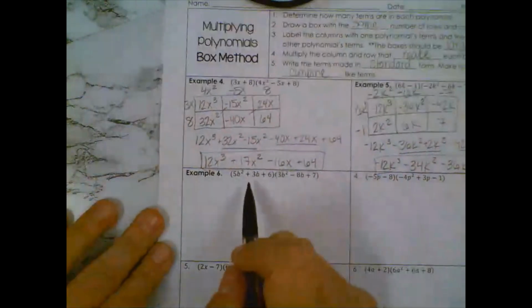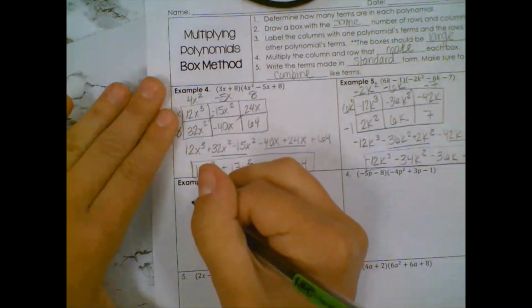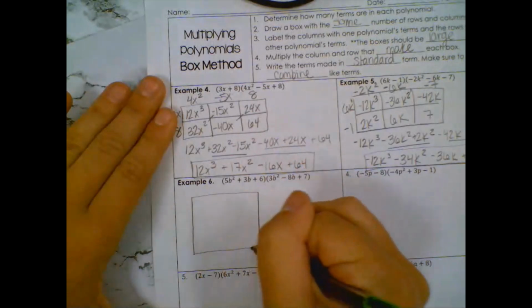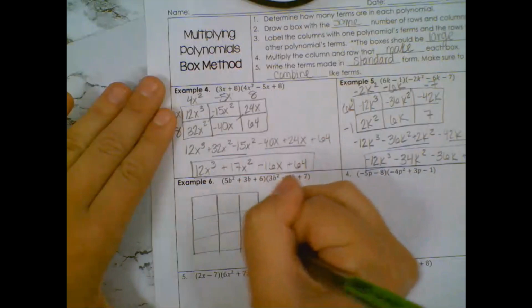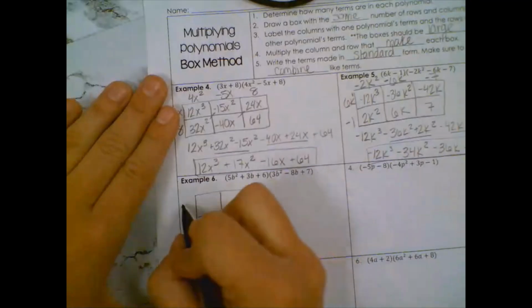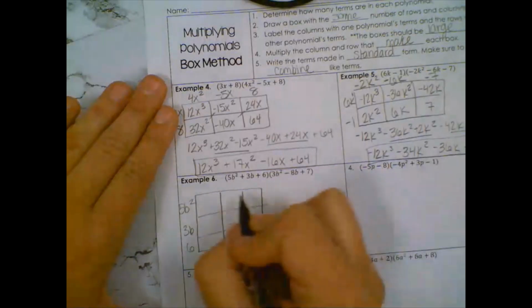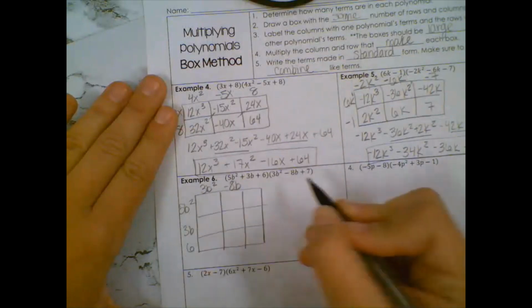All right, the doozy, right? 3 by 3. So this is where having the box really, really helps out visually. So make it a little bit bigger because it's 3 by 3. And for this one, it won't matter which one you write where because they're both 3. So 5b squared, 3b, and 6. 3b squared minus 8b plus 7.